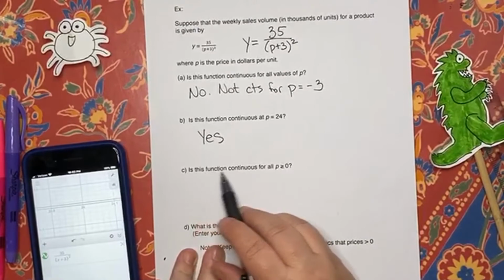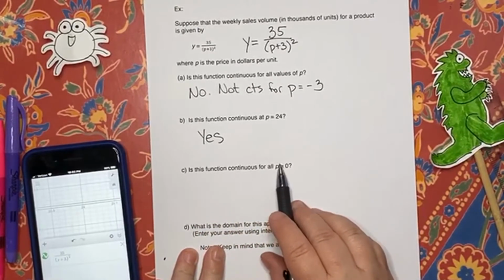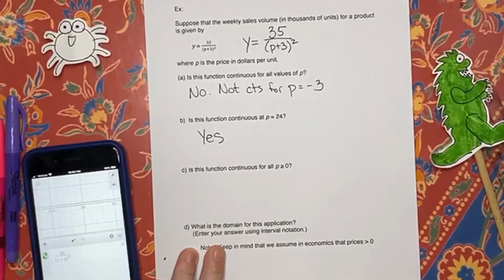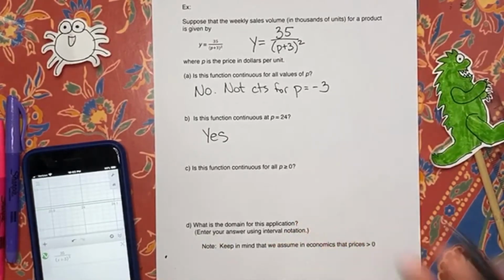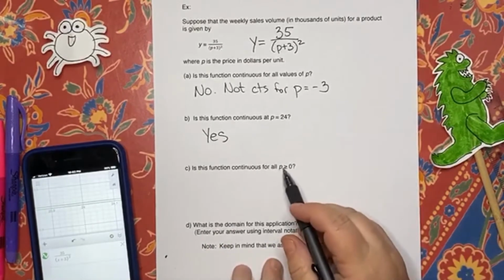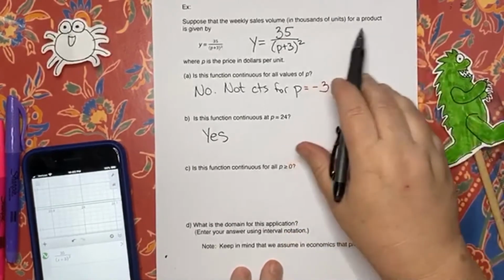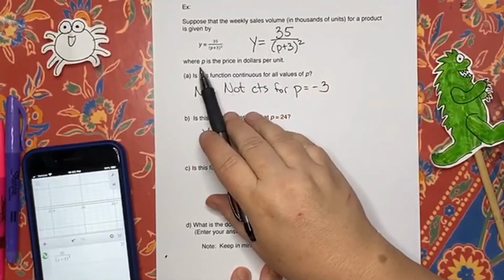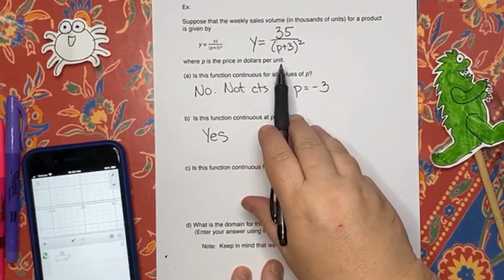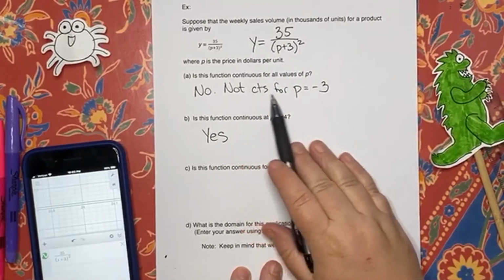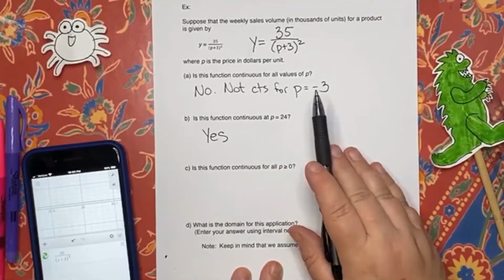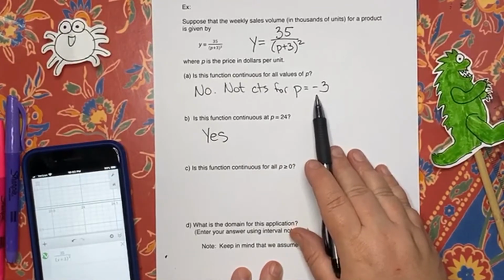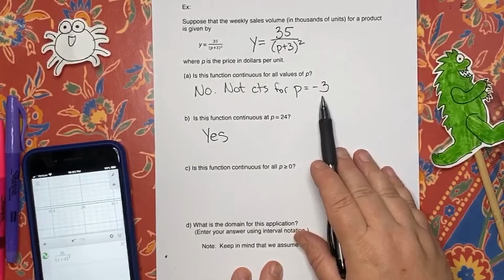Next question, is this function continuous for all p greater than or equal to 0? Now, here's the question. Why ask that? Why for p greater than or equal to 0? Let's look back. What is p? P is the price in dollars per unit. Now, I said this is not continuous when p equals -3. Is there a chance that whatever it is you're selling will sell for -$3?